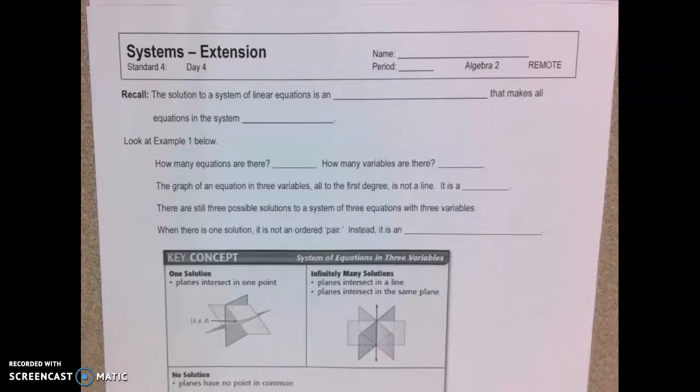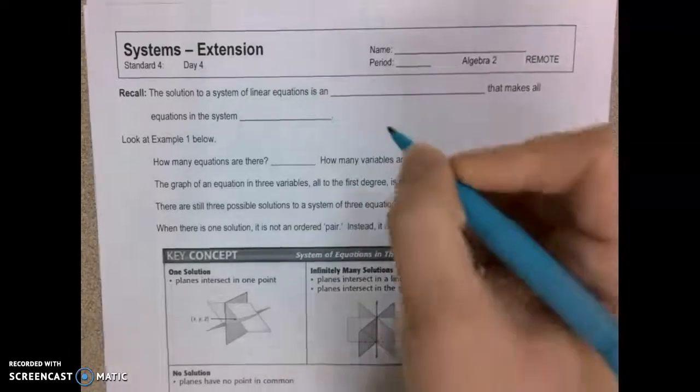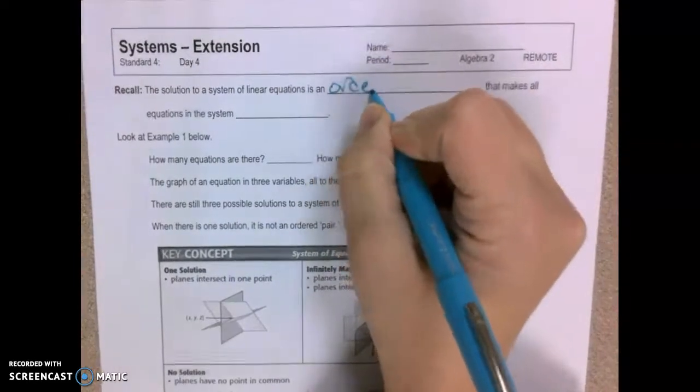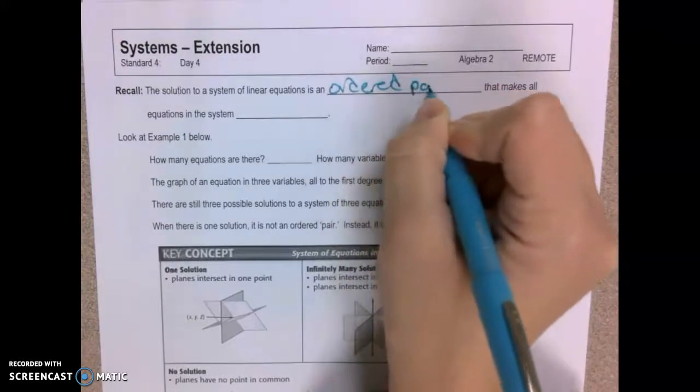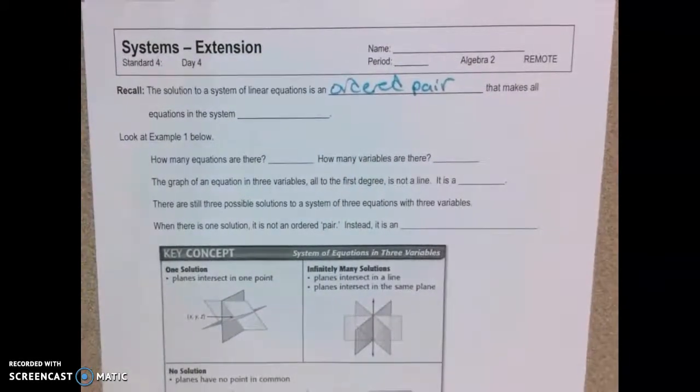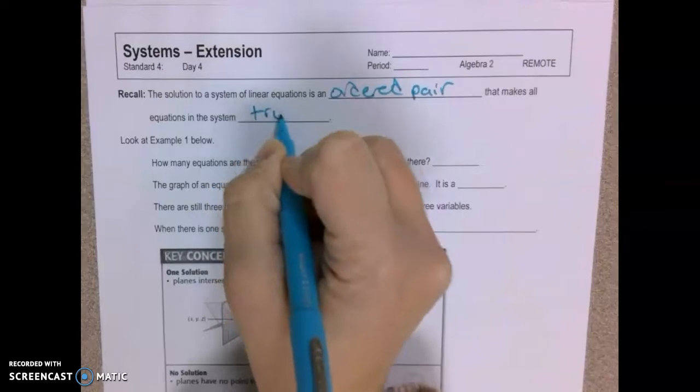Good morning, Algebra 2. Today we are going over Standard 4, Day 4, and this is an extension of systems of equations. We wanted you to be exposed to this material, but not necessarily directly assessed on it. To recall, the solution to a system of linear equations is an ordered pair that makes all equations in the system true.